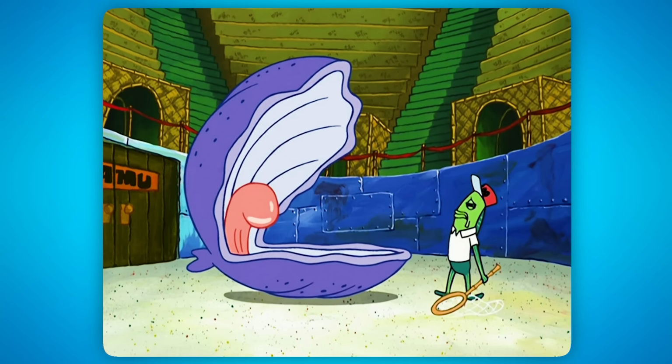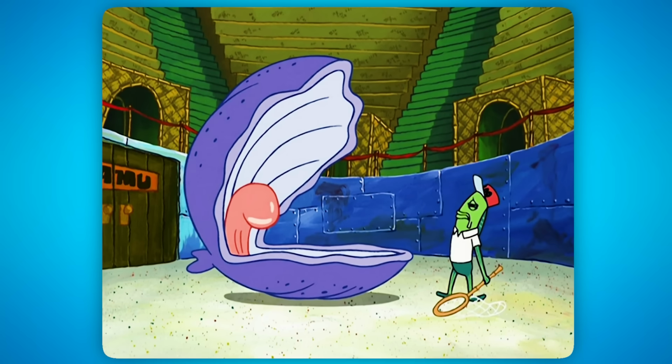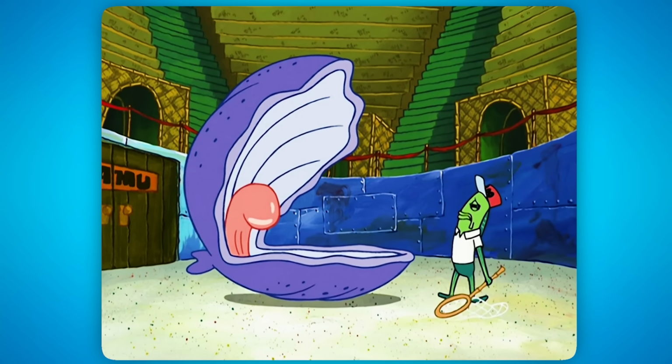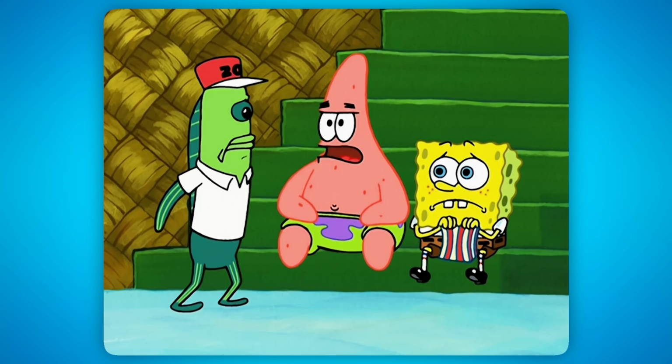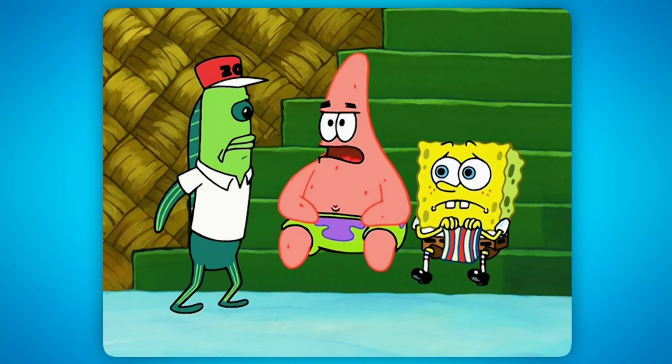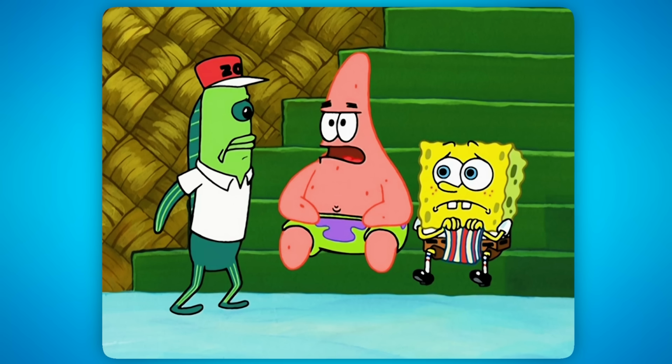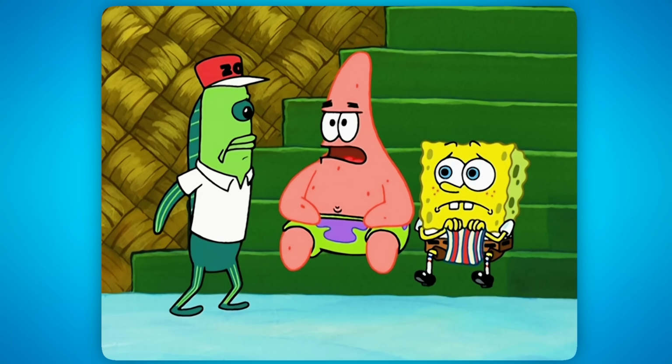So wait, let me get this straight. The oyster was in labor while doing a public performance at the zoo. When exactly did she lay this egg? Was she carrying it around while performing tricks for tourists? The episode never explains how Mr. Krabs managed to steal an egg from a giant oyster without anyone noticing, especially when the oyster was supposedly on display.